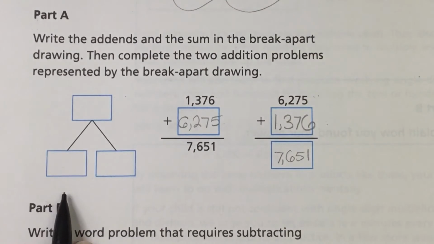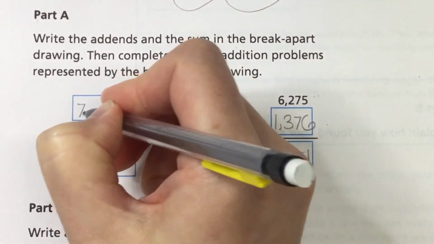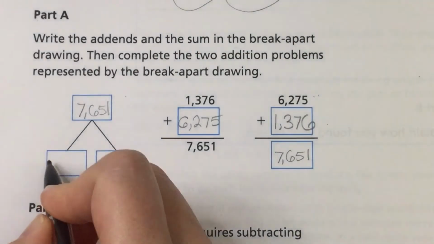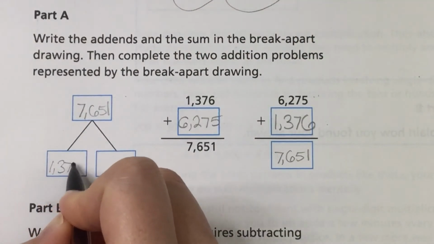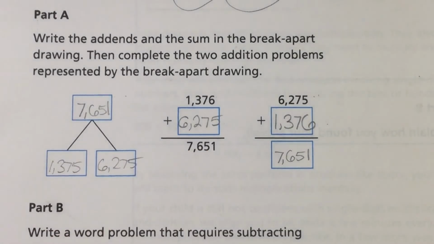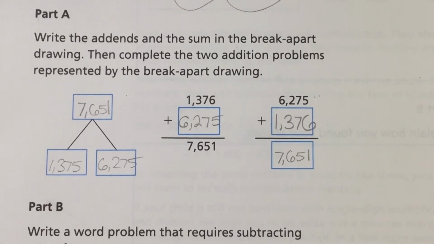And then over here, you're just showing that your large number would go in the top, that's your total, and then your two smaller numbers go down here. That's how you fill those out. It's not too tricky. I don't think, usually that's not one that stumps people, but you can let me know if you're having a hard time with it.